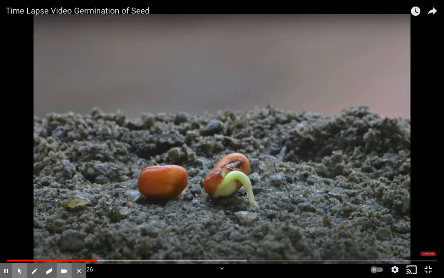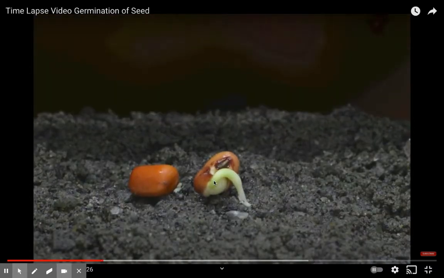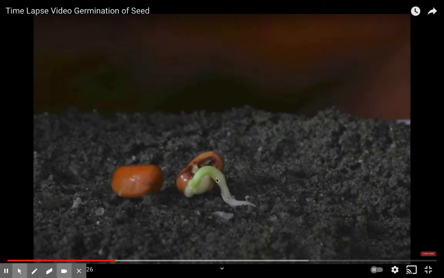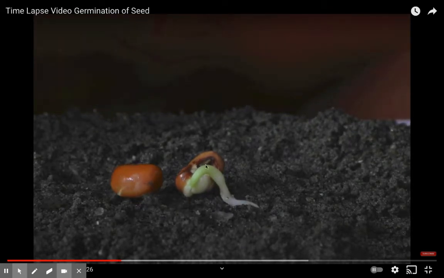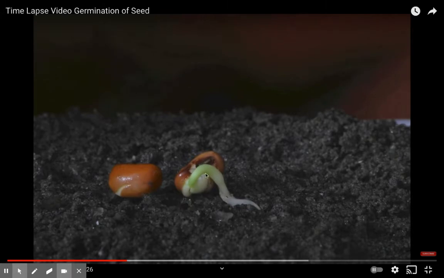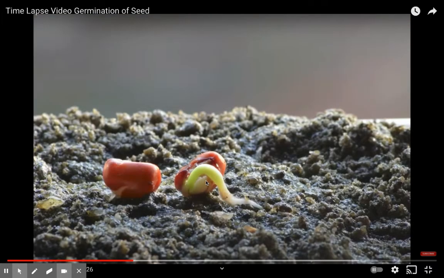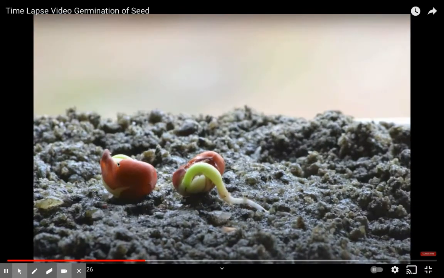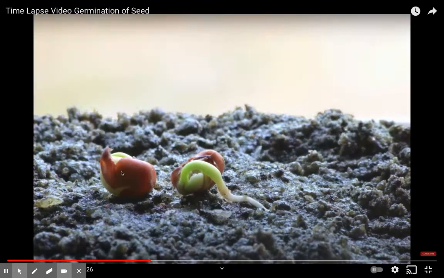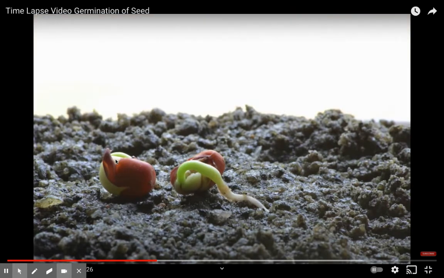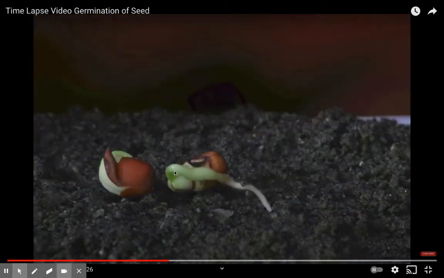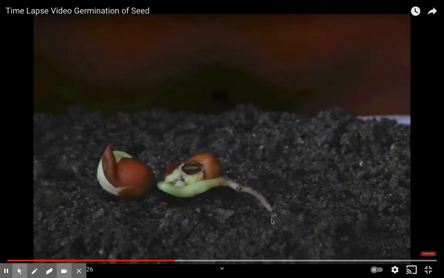Once it has roots, it has structure, and you're going to see that it starts to develop even more. The seed coat looks nice and soft. This must be a watery environment. And here, those little cotyledons are starting to emerge. There's probably a lot going on underground that we can't see.